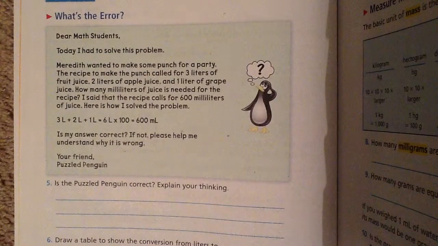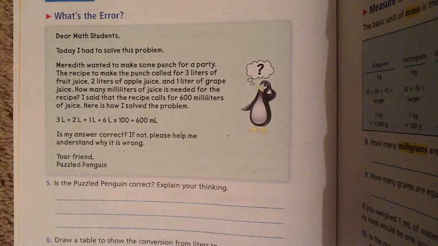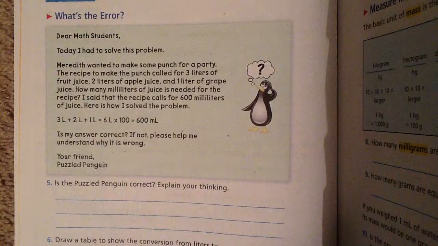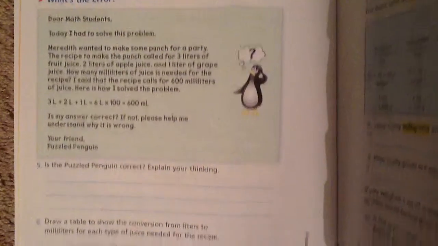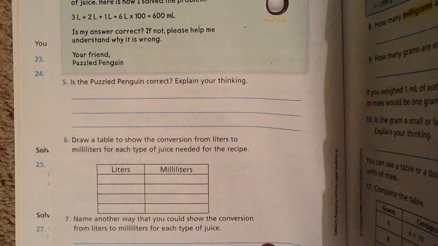What are some ways that Puzzled Penguin could have shown the conversion? He could have used a table or a double number line. What method do you prefer when solving conversion problems? Go ahead and answer questions 6 and 7 on your own.